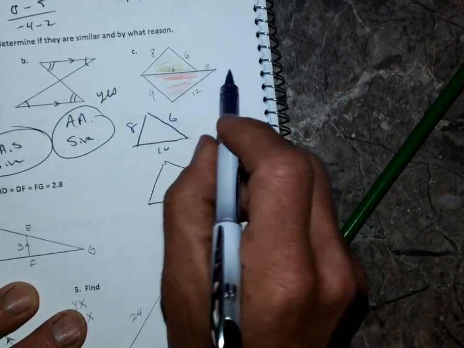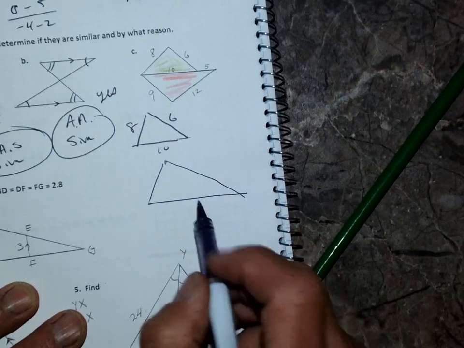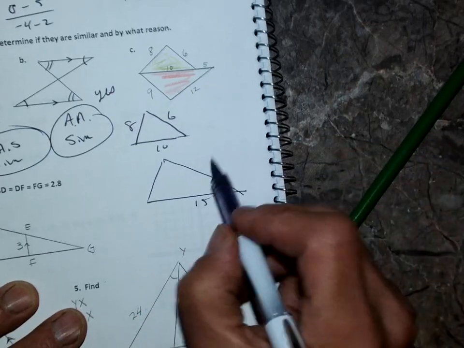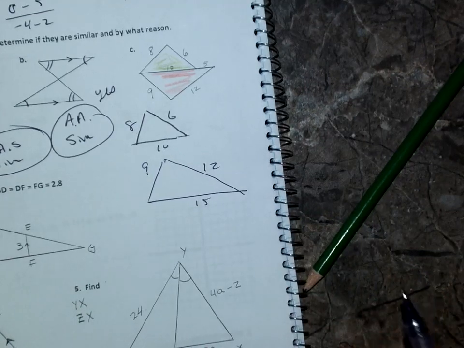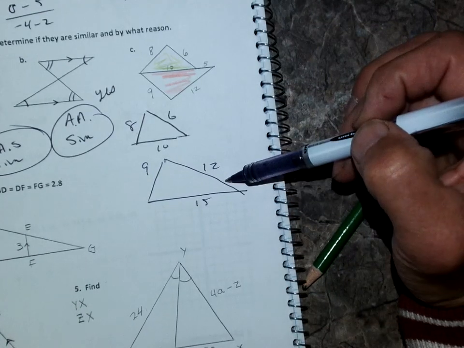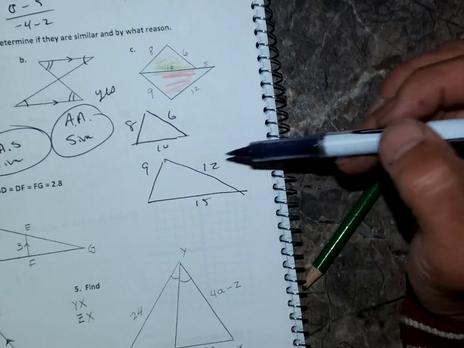So then this is 15. See how the length of that is 15? This side is 12 and the 9. Now, are they similar? Okay, so 6 to 12, 10 to 15, 8 to 9, no.